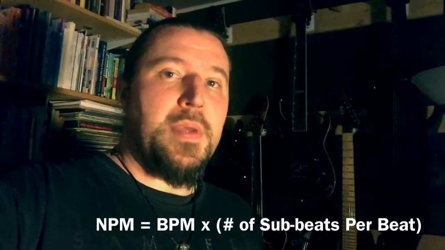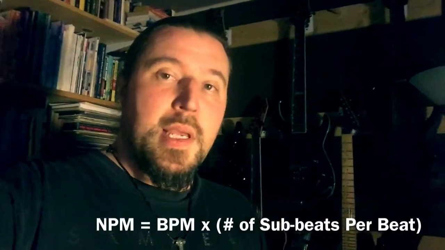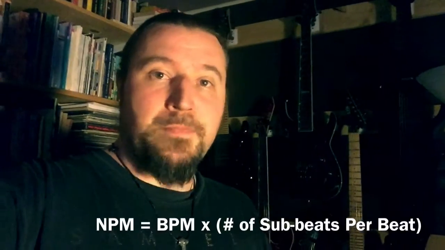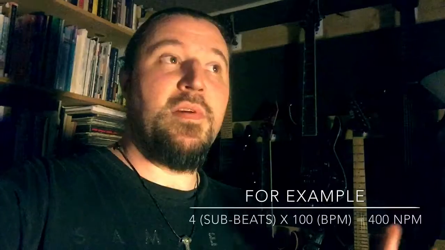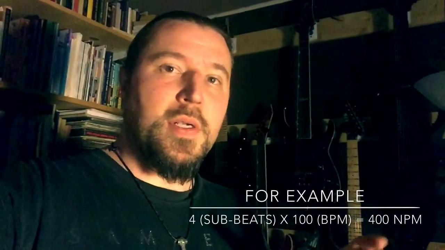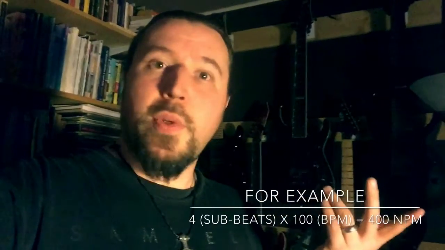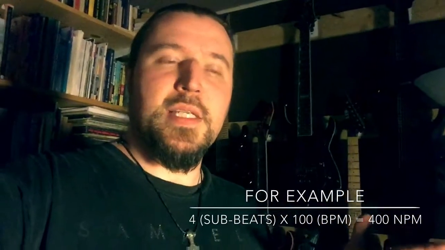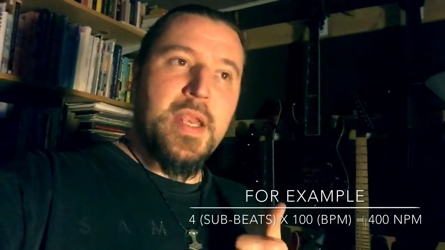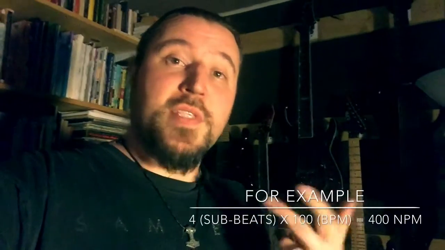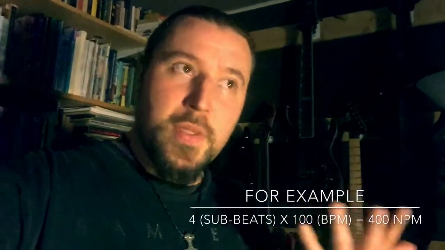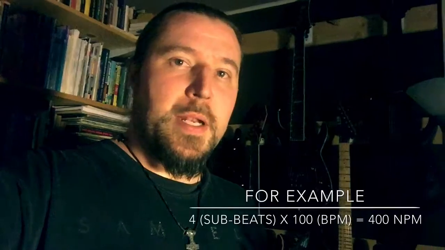It does involve the BPM, okay, times however many subbeats are in a beat. So 16th notes, typically that's 4 per beat, or 1/4 of a quarter note, okay? So 4 16th notes in every quarter note. If a quarter note is 1 beat, and let's say you're doing, I'm going to use 100 beats per minute as the example. Your 100 beats per minute is the quarter note. 4 16th notes per quarter note, so that's 400 notes per minute.